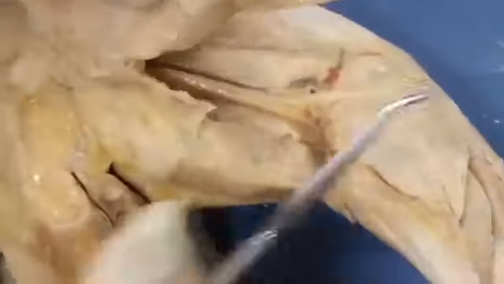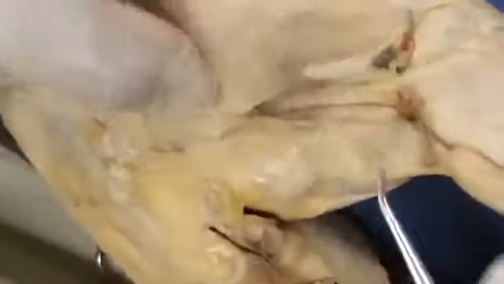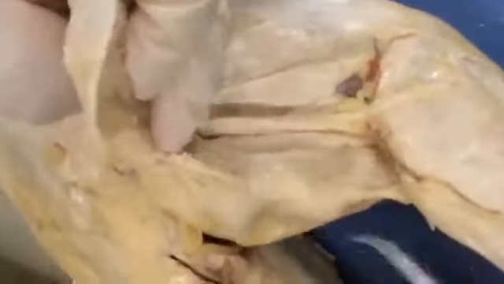Going back to the posterior thigh now. This is where we're really going to see the hamstring group. In this case, these are kind of clearest. We might have to swap cats here. The posterior thigh, the hamstring group now, which are going to be the antagonist to the quadriceps group.